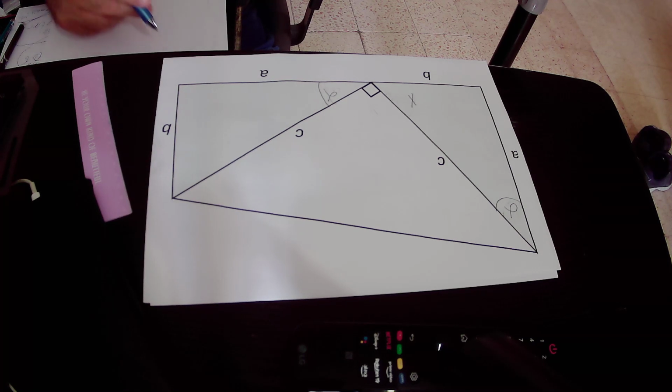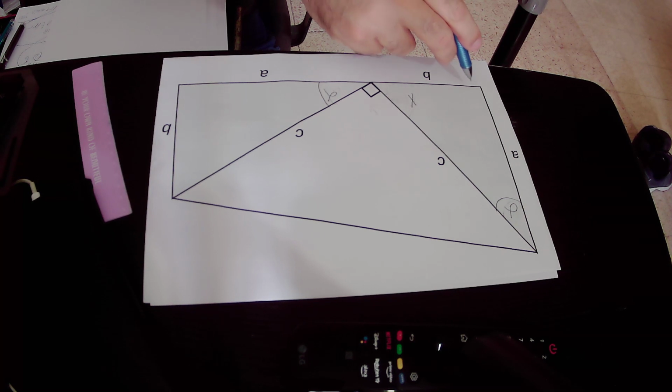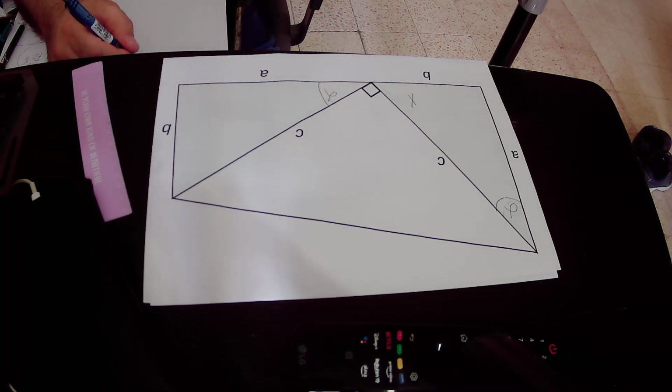So we can write that alpha plus 90 degrees, this angle is 90 degrees because it is a right triangle, plus x, the unknown angle, equals 180 degrees.